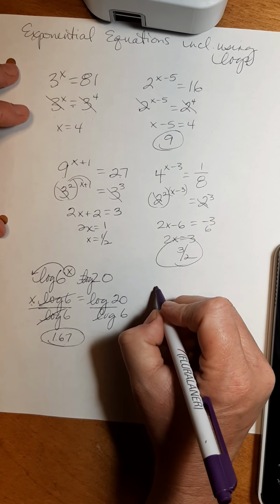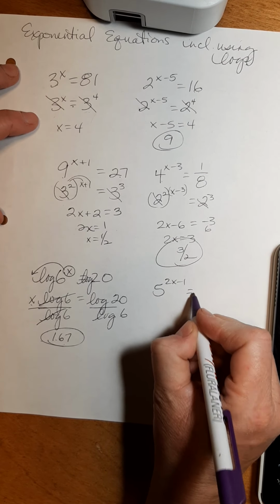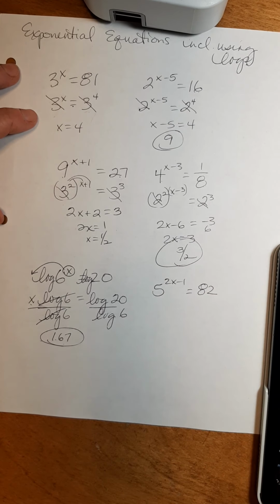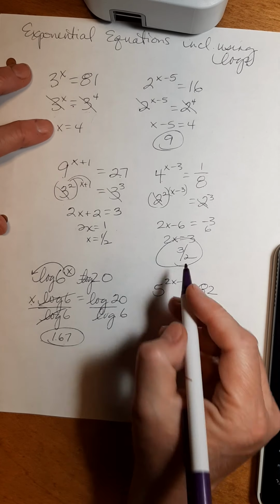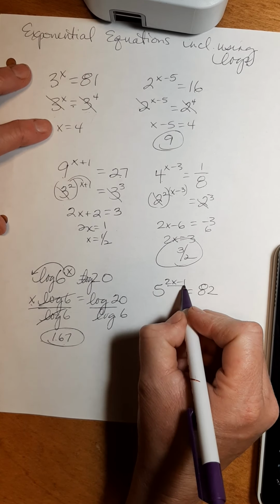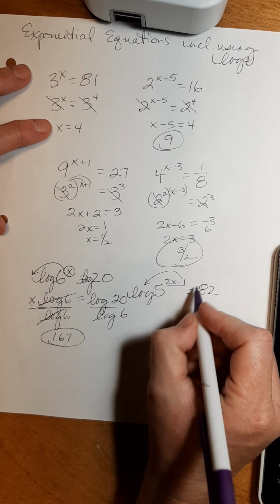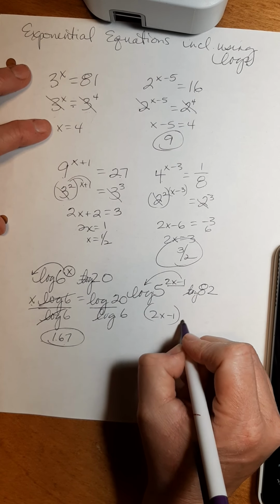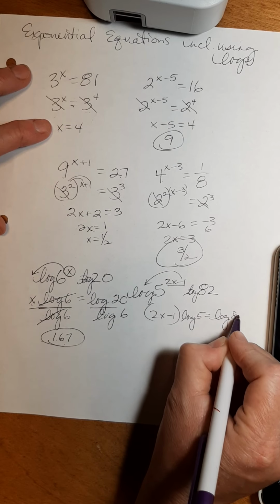What about, let's say, 5 to the 2x minus 1 equals, I don't know, 82. Make one up, see how it goes. Well, first thing, you got to get this out of the exponent position. So log of both sides. So 2x minus 1 times the log of 5 equals log of 82.